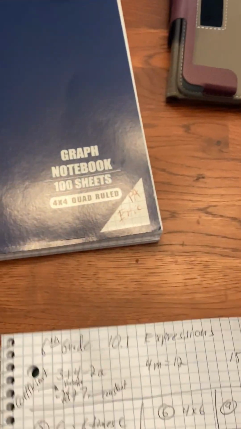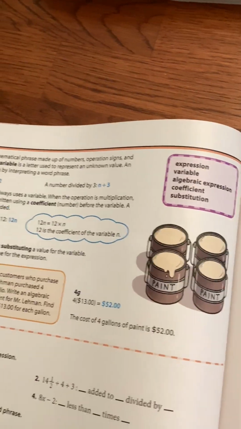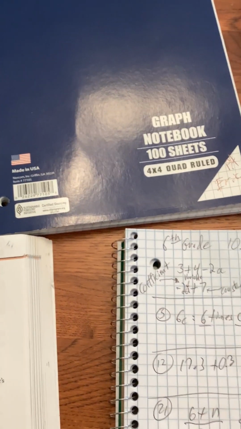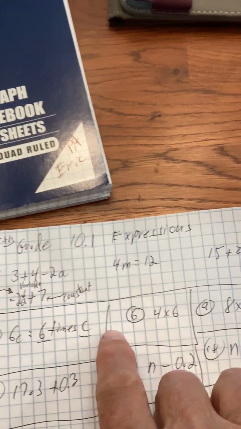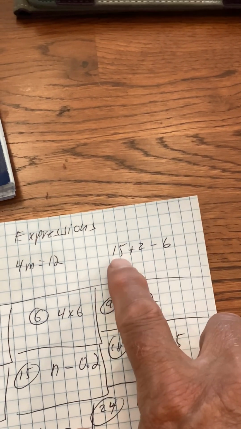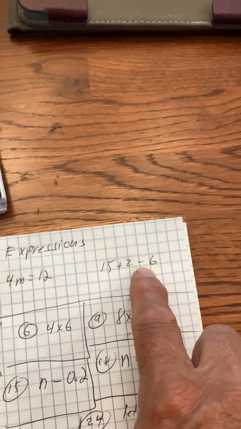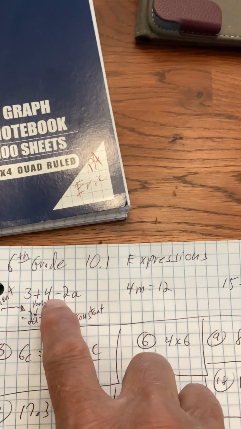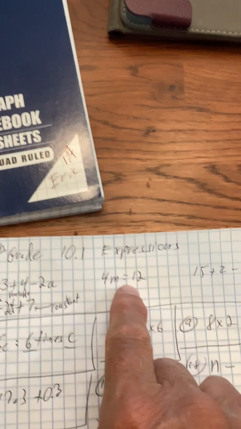Chapter 10. This first lesson is on expressions. I'm calling this 10.1, and then you can just turn the page, call the next one 10.2. Anyways, so first off, let me just make sure you know what an expression is. This would be a numerical expression. You just got numbers that you're adding, subtracting, multiplying, dividing. If it's just numbers, that's a numerical expression. If you throw in a letter, a variable, then that becomes an algebraic expression. If you ever have an equal sign, then it's an equation.